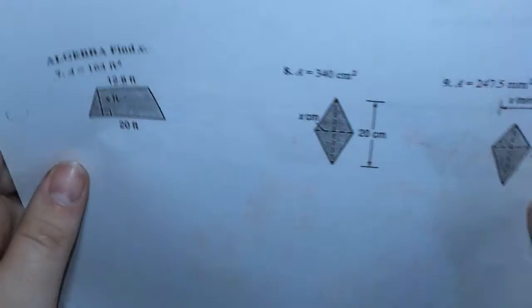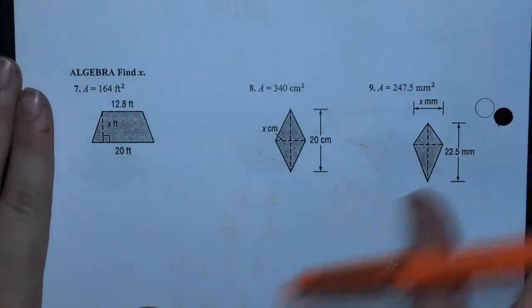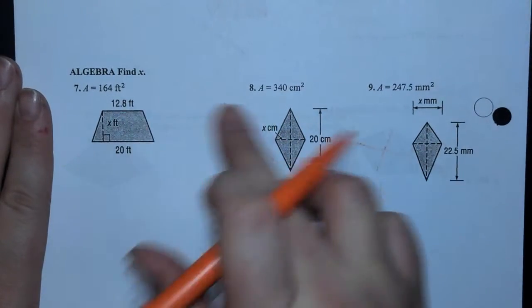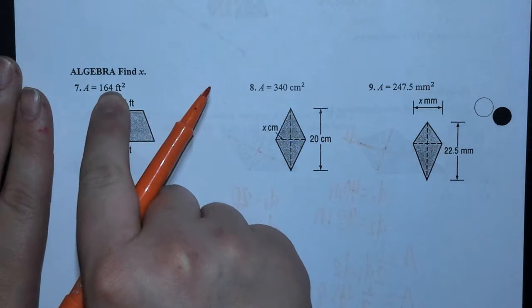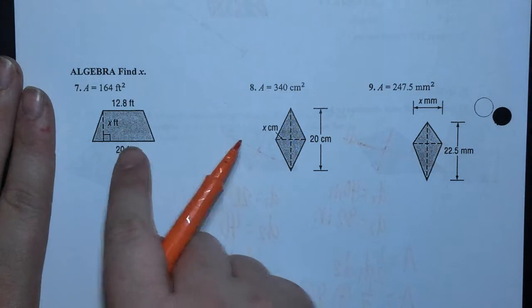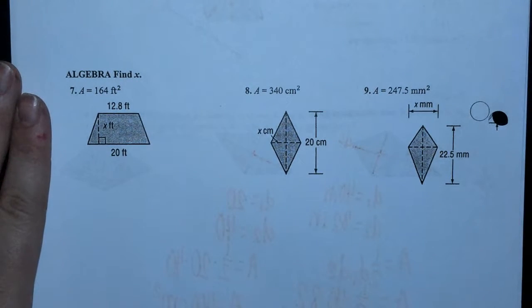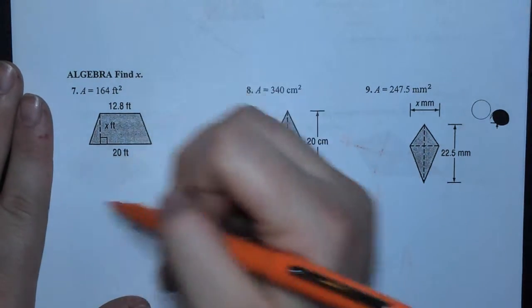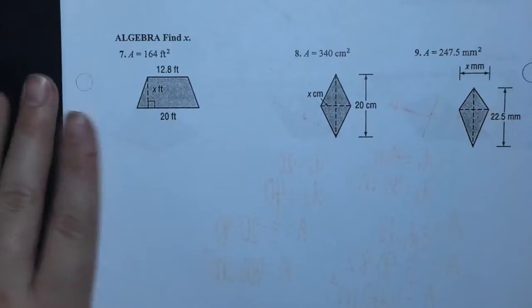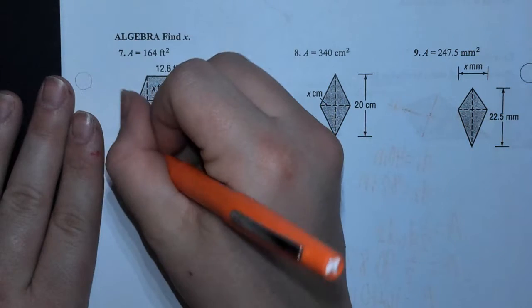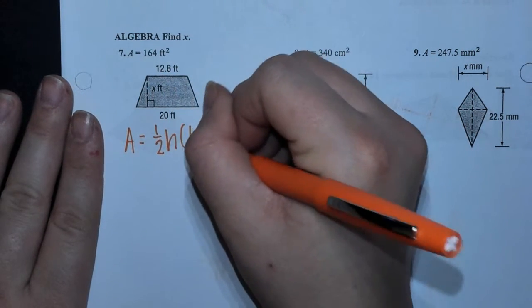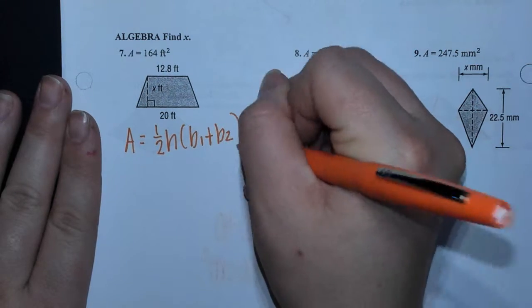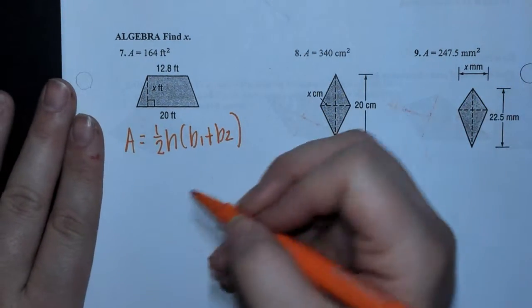All right, go to the back. This is kind of what we just did in that problem solving one we did on the board. I know the area. I know one base. I need to find the height. Okay, well, what is this? Trapezoid. Area of a trapezoid is 1/2 times height, add your bases. So let's fill in everything we know.